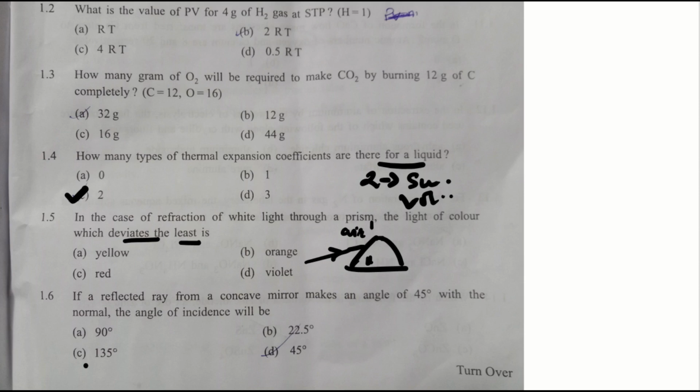Whenever light enters from rarer to denser, it will bend towards the normal. In a prism, various different wavelengths have different velocities. The velocity of red light is very high as compared to other lights. So red will be deviated the least, and the most deviation will be seen in violet. So the correct answer is red.